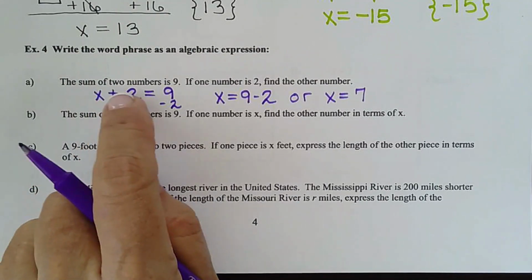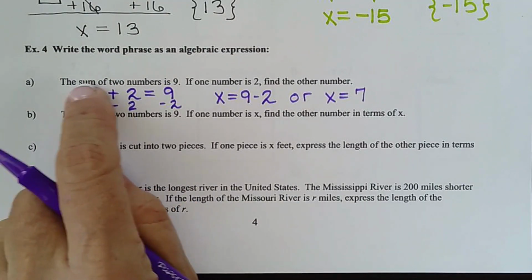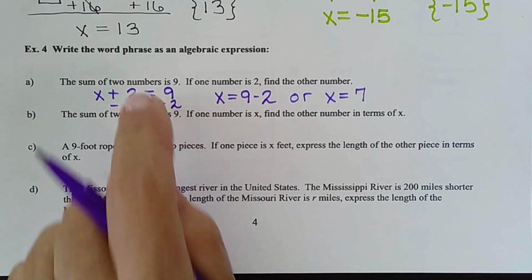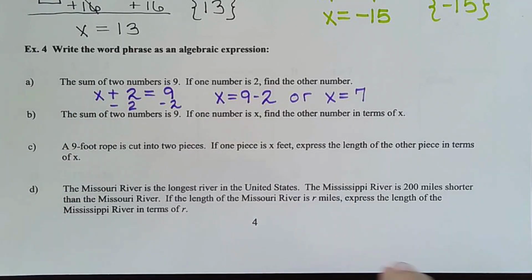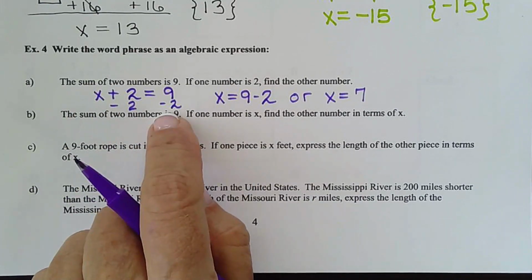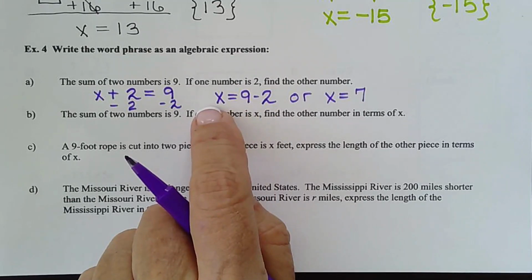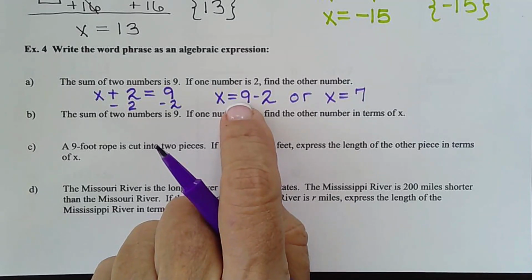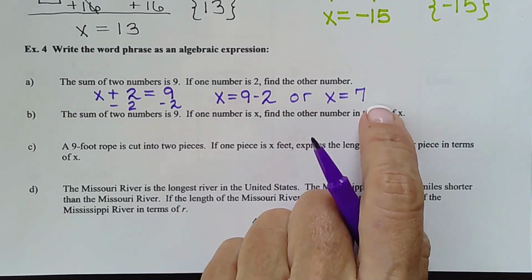So x plus 2, two numbers equal 9. One of the numbers is 2, so I put 2 in, and I could have put 2 first or second, it doesn't matter. Do the opposite, and I can see the second number is 9 minus 2, or the sum minus the first number gives me the second.